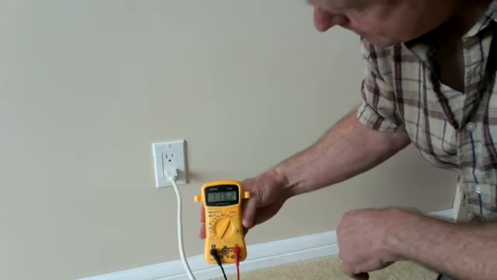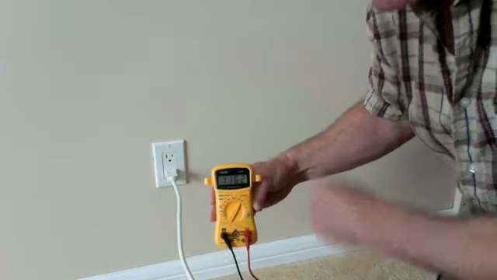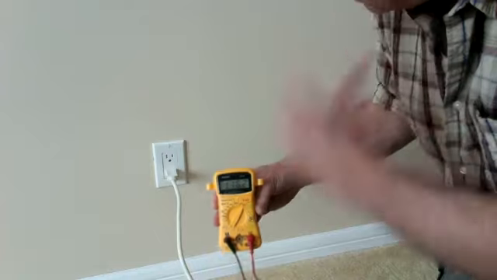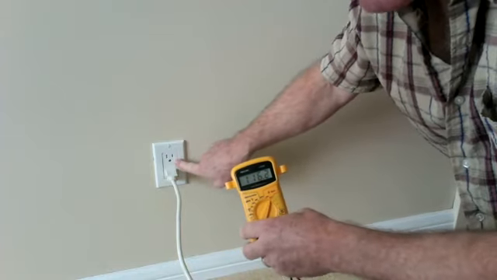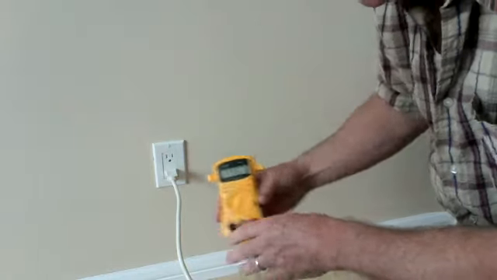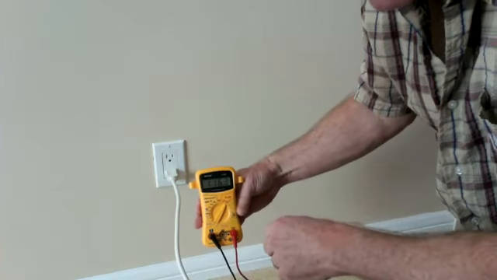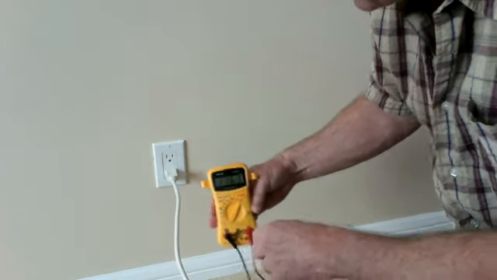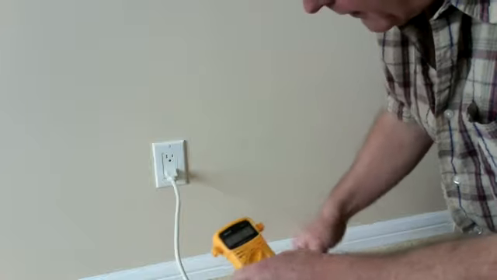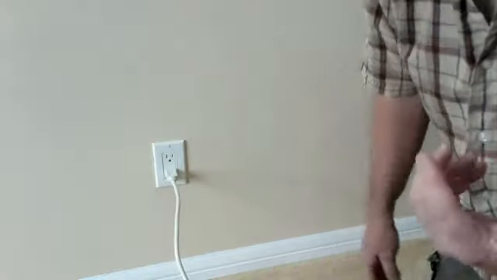116.1, 116.2. So what does that mean? Does that mean that this outlet is upstream of the other outlet because it has a lower voltage drop? Well, it's not quite that simple. Let's have a look at what happens if I bring the heater over here.